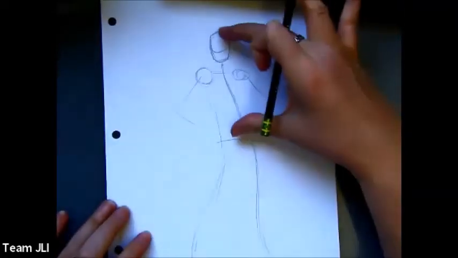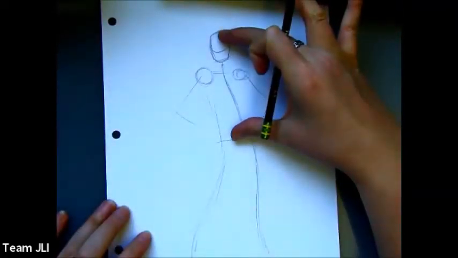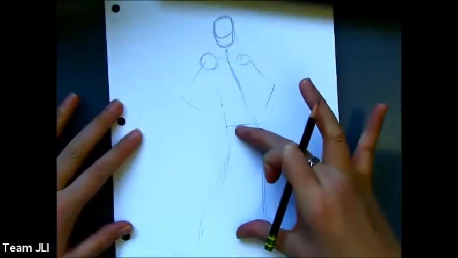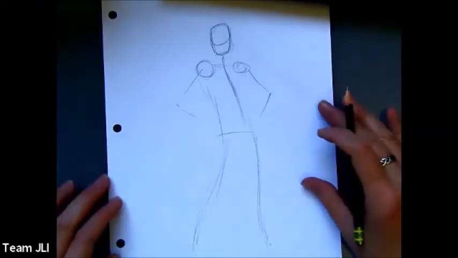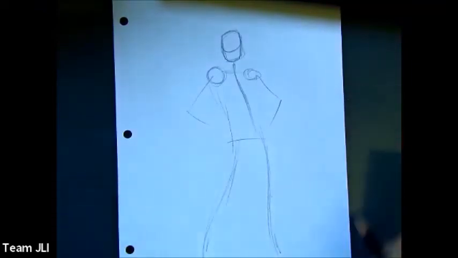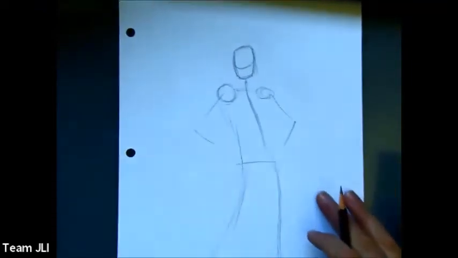If you want to do a quick measurement, make sure that the top of the head to the hip connection is roughly the same as the length of the legs. And then we'll start bulking this guy up. So we're going to start with the neck. I like starting with the neck.